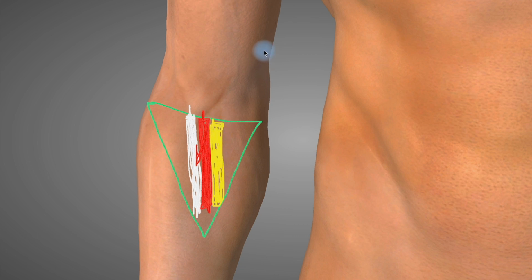One other thing that you need to know is that the ulnar nerve passes behind the medial epicondyle of the humerus, and the radial nerve passes just in front of the lateral epicondyle, deep to the brachioradialis muscle, which we'll talk about more.